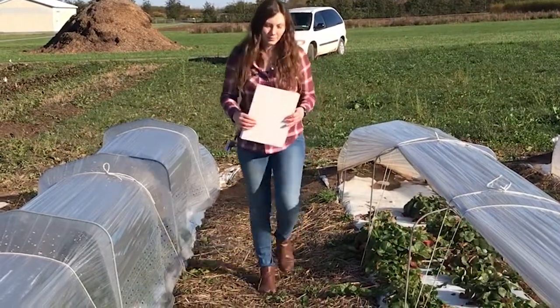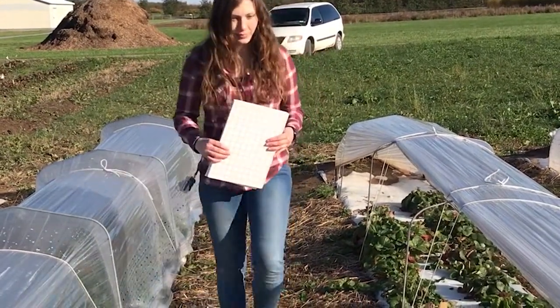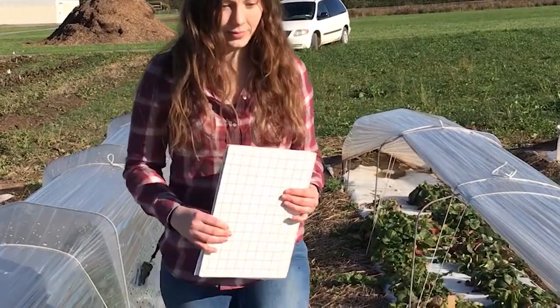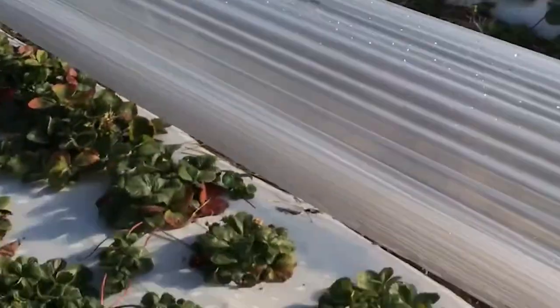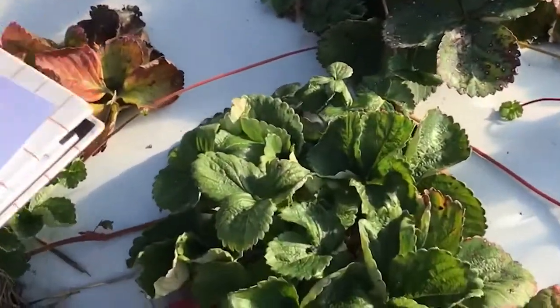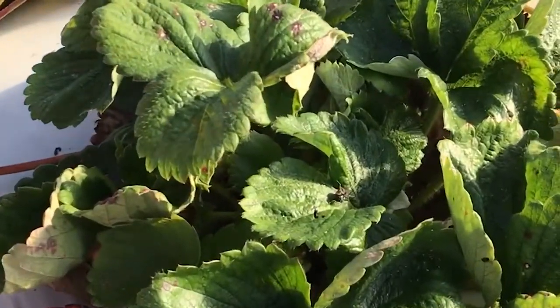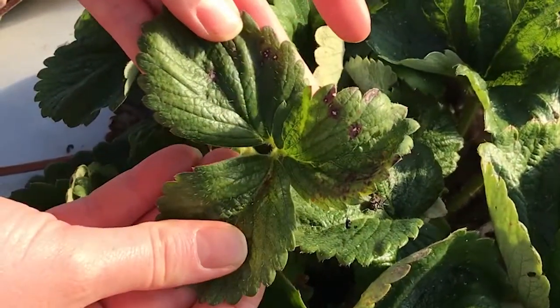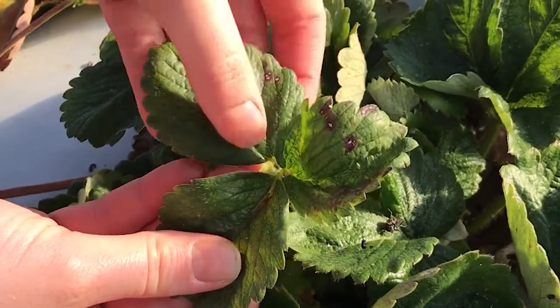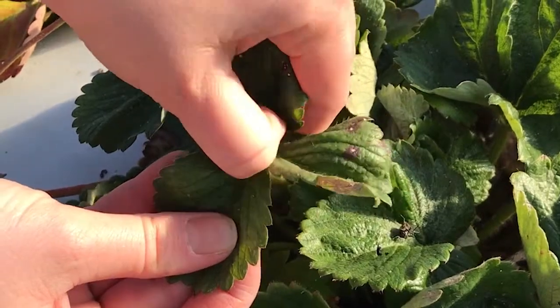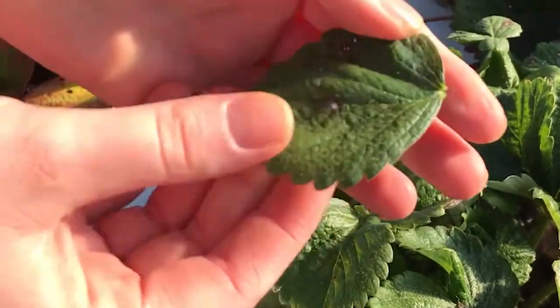At each of your sampling points, haphazardly select a plant to take your sample from. Select a fully expanded leaflet in the middle tier of the selected plant, and try not to bias your samples by selecting the largest or most damaged leaflet. Be as random as possible to select samples, and in our case leaflets, that can be representative of the entire field.